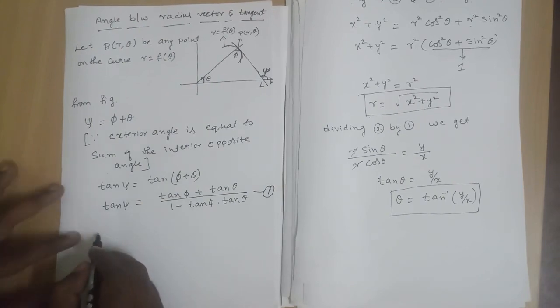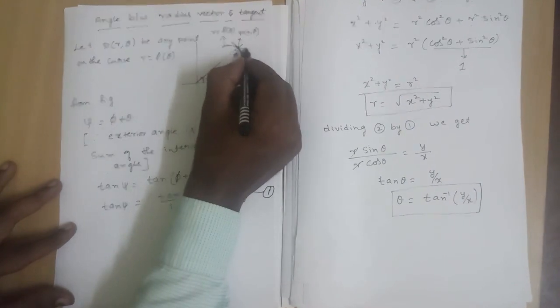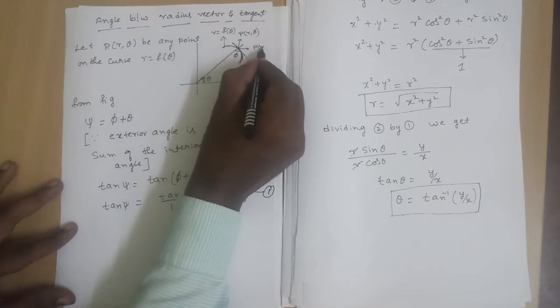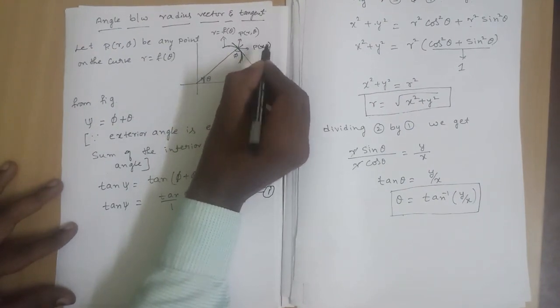Okay, now I will consider the Cartesian form. Here the same point in Cartesian is P of x comma y.